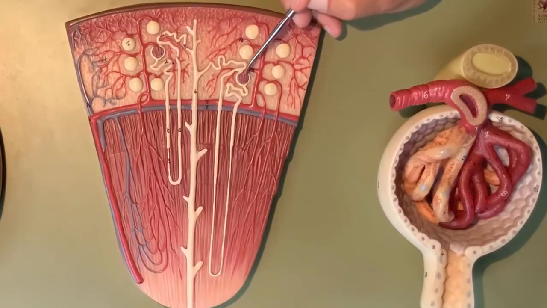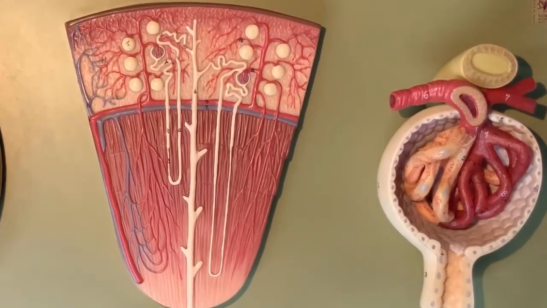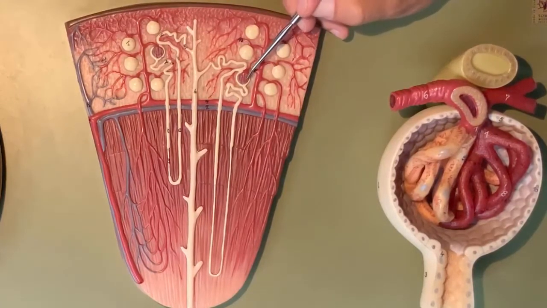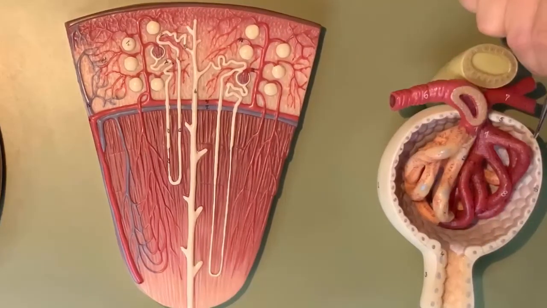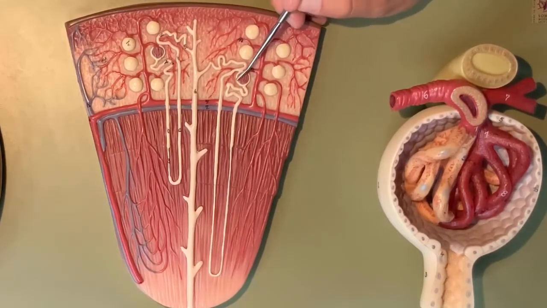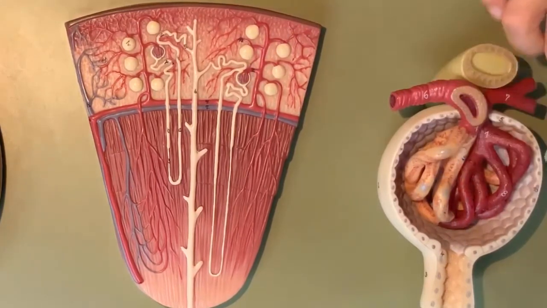If we take a look at the model, we see them a little less magnified here. That tuft of capillaries is known as the glomerulus. So the glomerulus is surrounded by the Bowman's capsule. Those two structures, the glomerulus and the Bowman's capsule, are what is known as the renal corpuscle. So each nephron starts at its renal corpuscle.